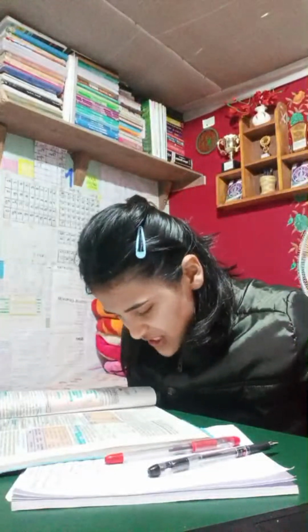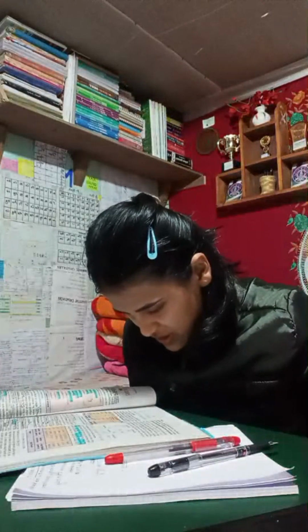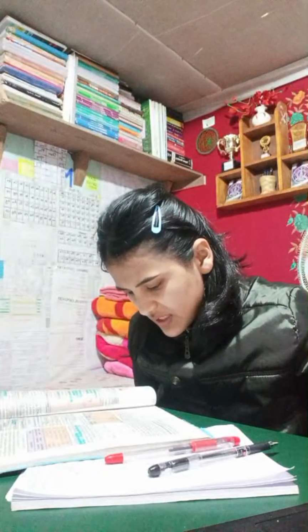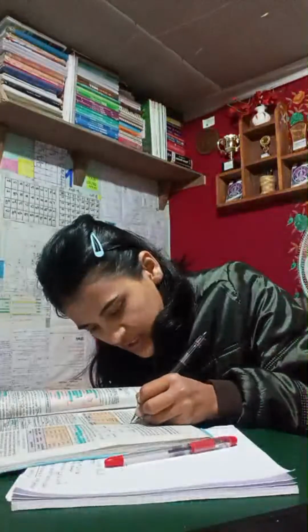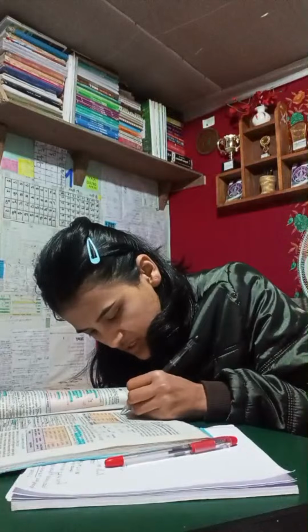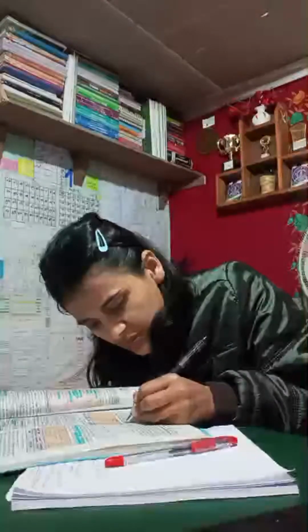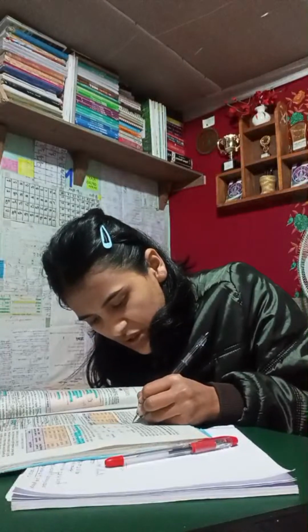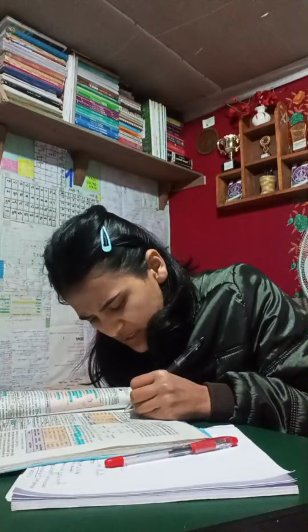You have to study branch chain hydrocarbons. In a branch chain compound, small chains of carbon atoms are attached at one or more carbon atoms.